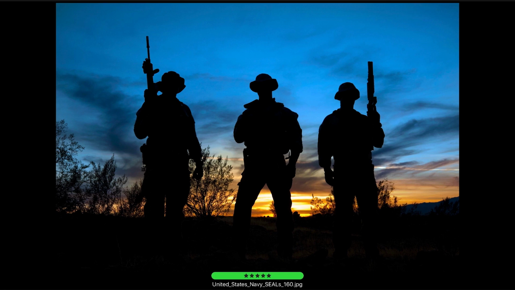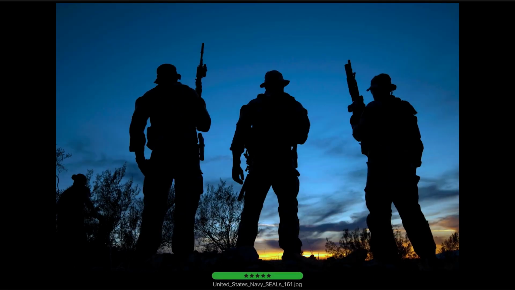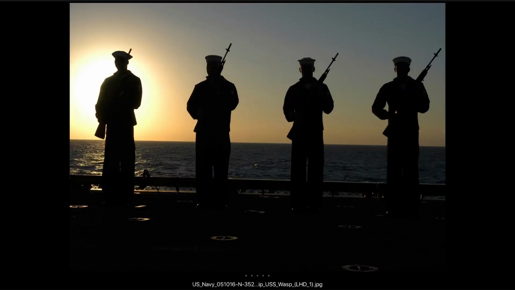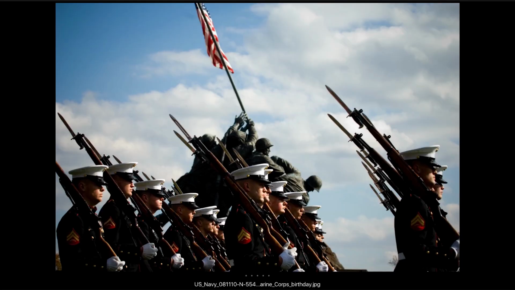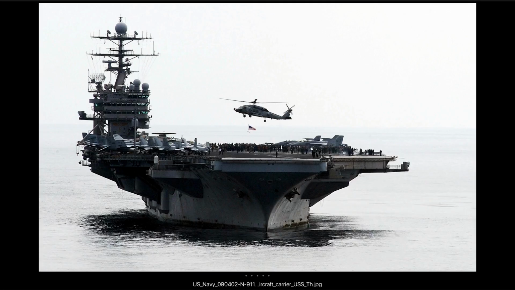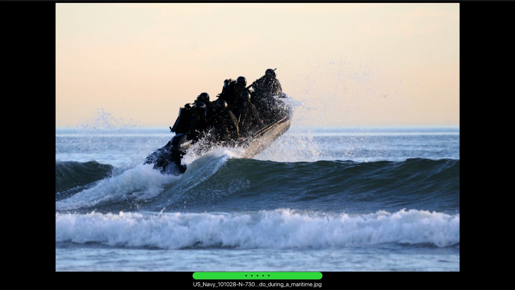Another badass shot, silhouetted Navy SEALs, and a variation of that shot. Here we have some silhouetted soldiers standing against the sunlight on the ocean. This is a very patriotic shot with the famous statue in the background. Thought this was just cool. Another really cool shot.